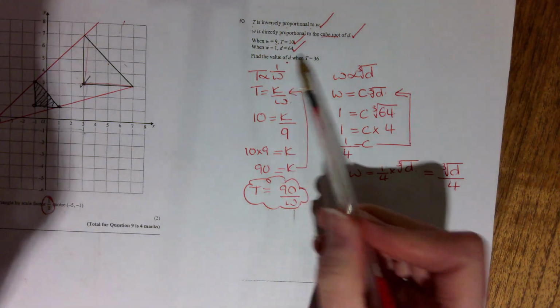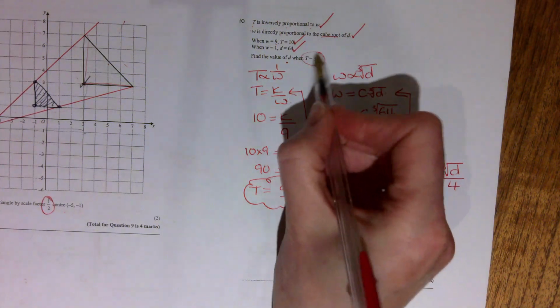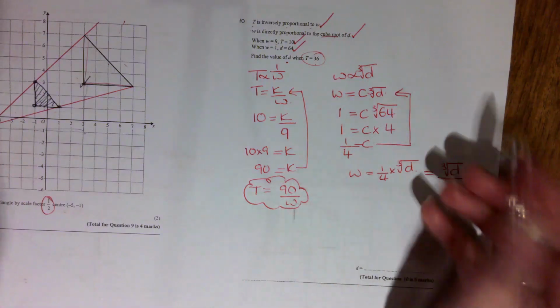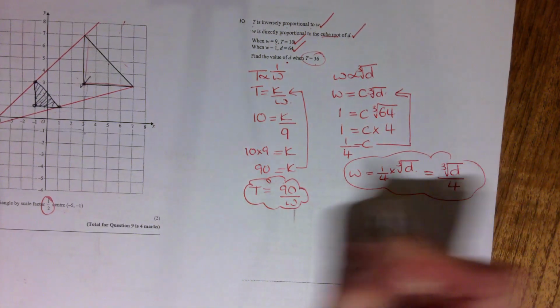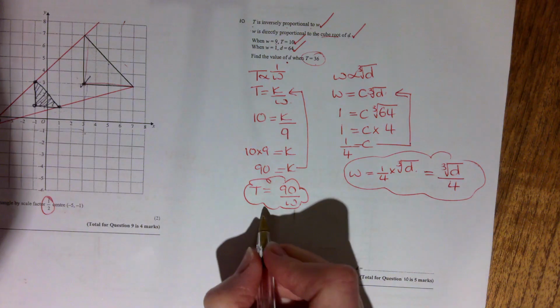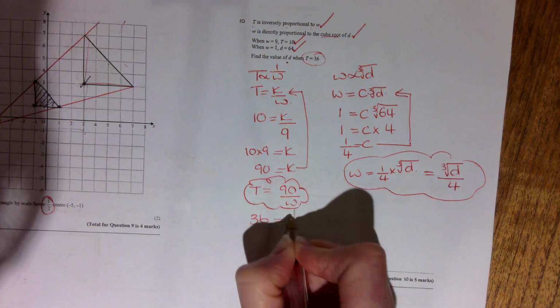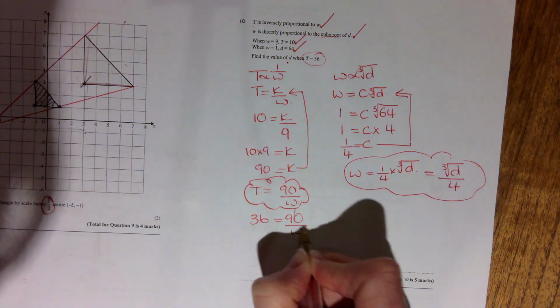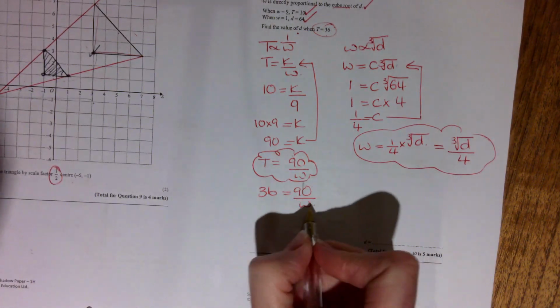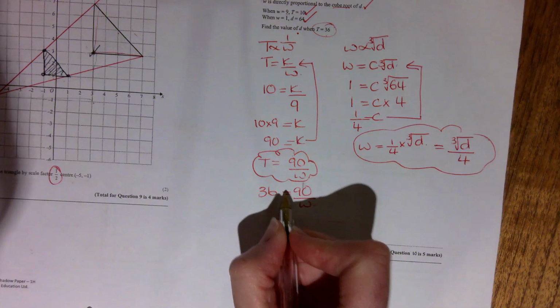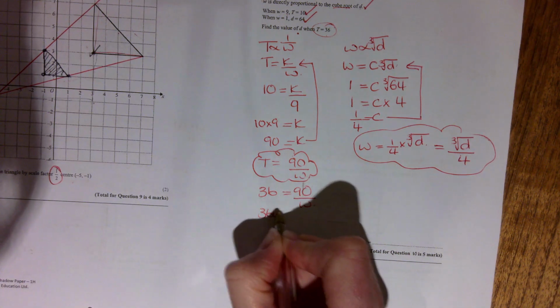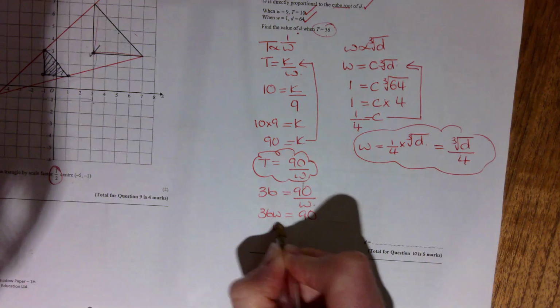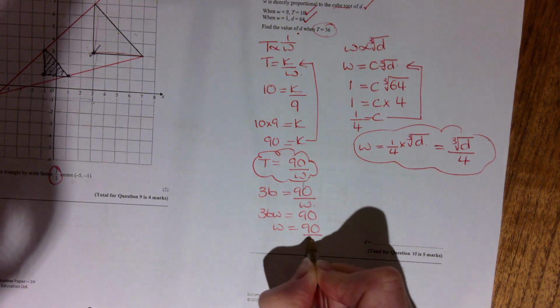Find the value of D when T is 36, so substitute this in first. The only place this can go in, I should put this in a little bubble, only place this can go in is here. So 36 equals 90 over W. I need to rearrange this. I'm going to times by W first, and then I'm going to divide.